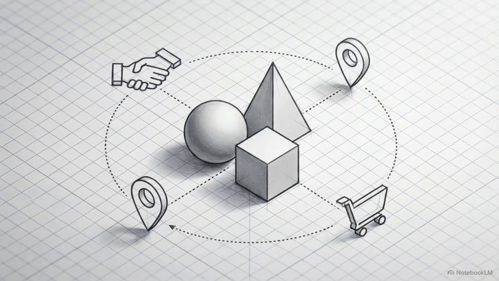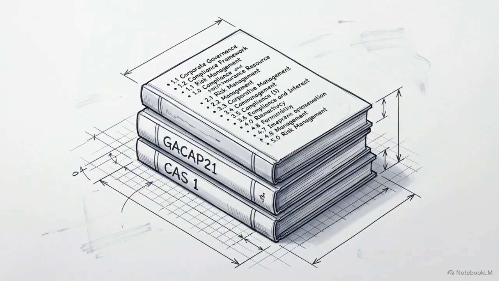CIMA defines a cost object as a product, service, center, activity, customer, or distribution channel in relation to which costs are ascertained. GACAP 21 and CAS 1 corroborate this, listing activities, contracts, customers, processes, products, and projects as potential objects.